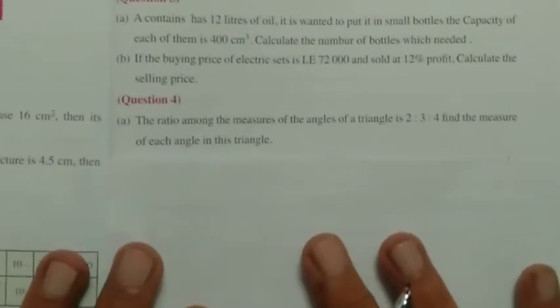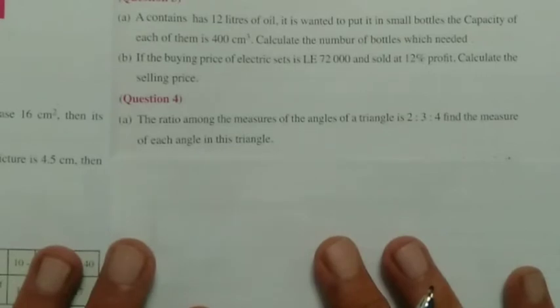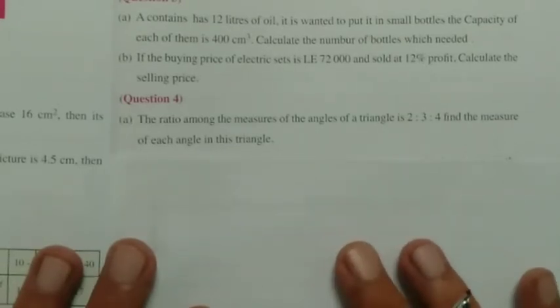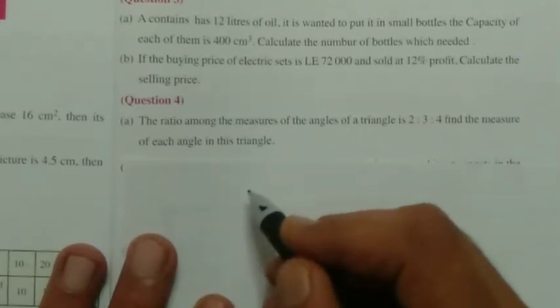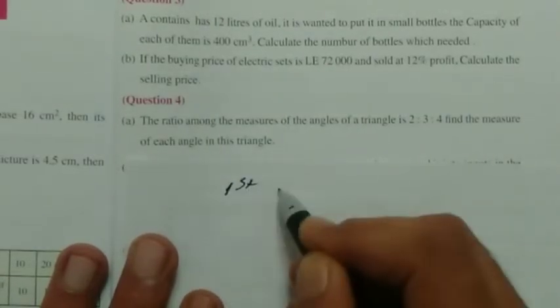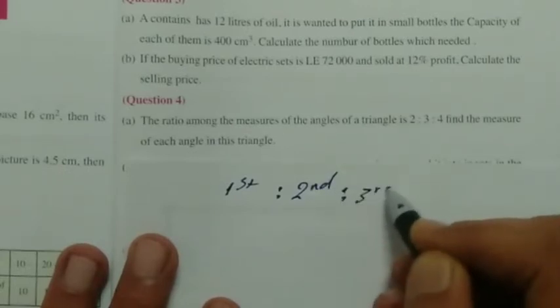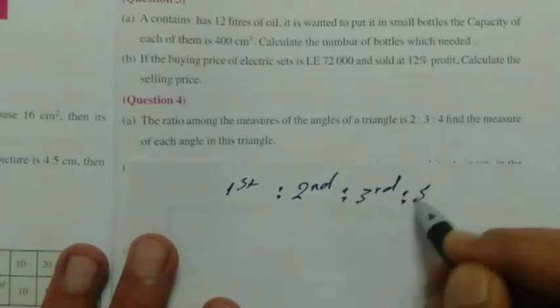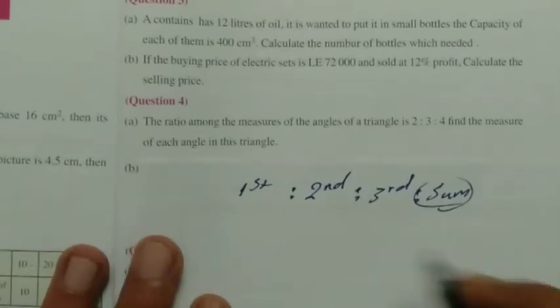Question 4. The ratio among the measures of the angles of a triangle is 2 to 3 to 4. Find the measure of each angle in this triangle. We'll write first angle to second angle to third angle to sum. The sum is 180 degrees.